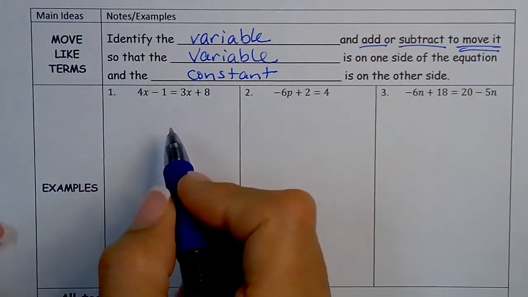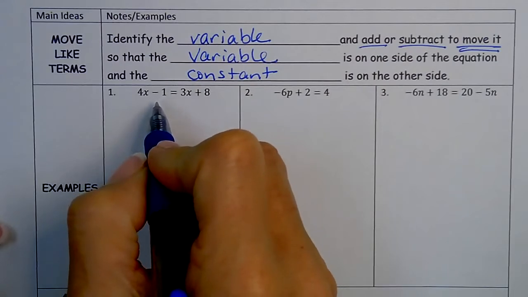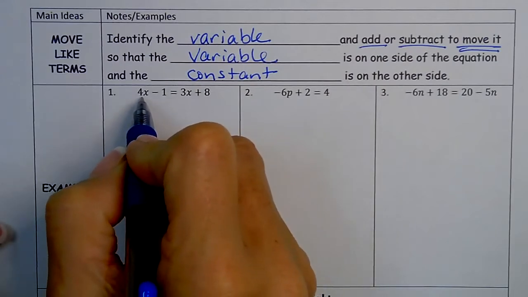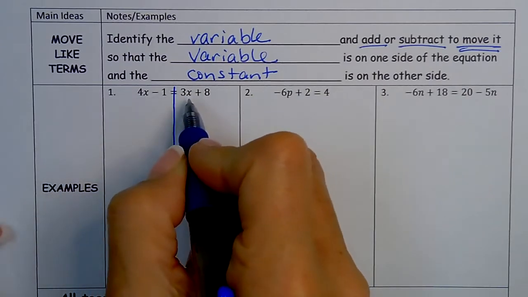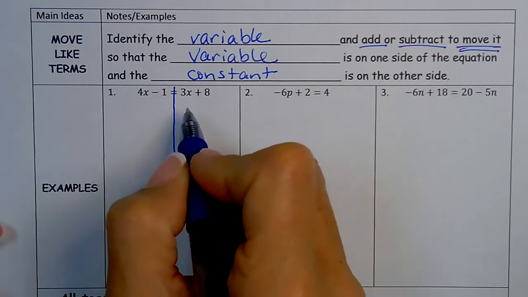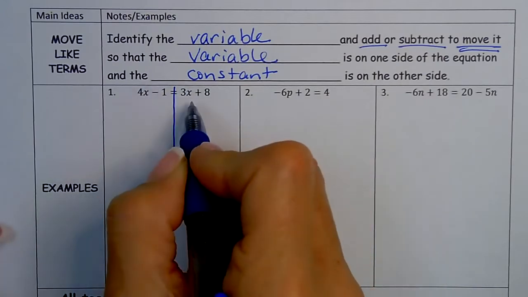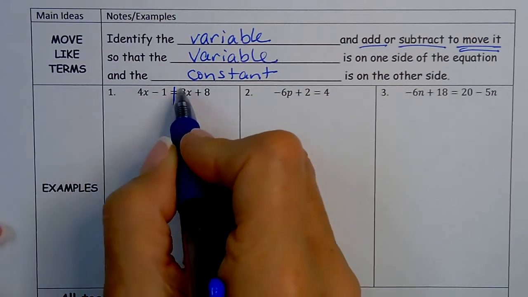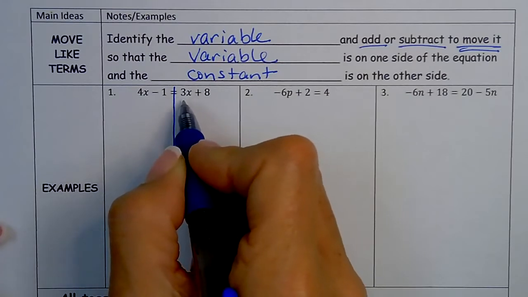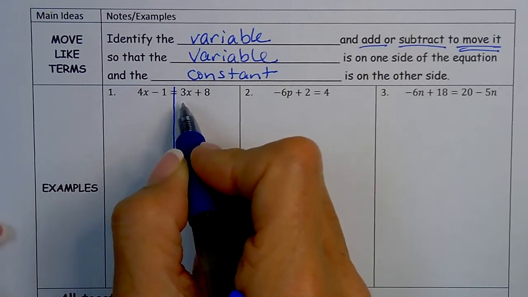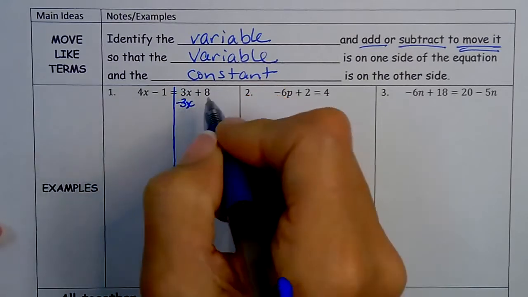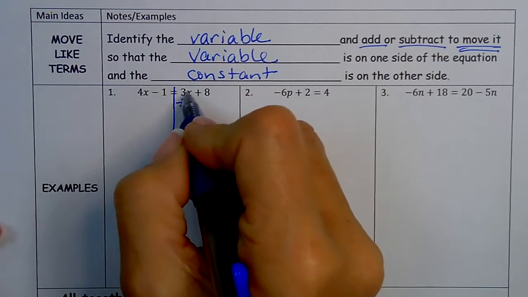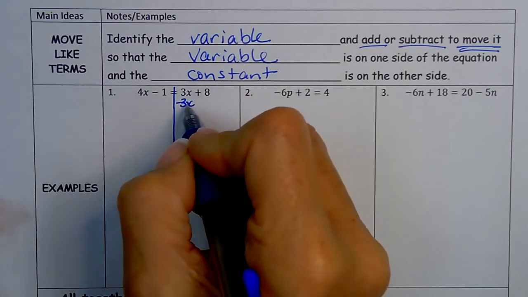So examples. All right, so we are going to find the variable, and I see 4x on this side of my equal sign, and I see 3x on this side. So we want the variable either to be on this side or this side. So I need to move one of these. Well, I know that 3 is smaller, and I'd rather move a smaller thing than a large thing. So I'm going to subtract 3x because I know that a positive 3 and a negative 3 cancel out.